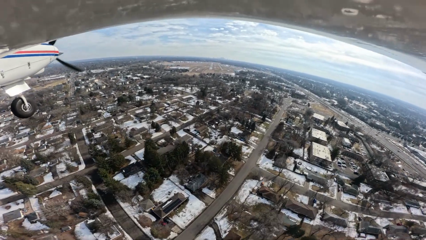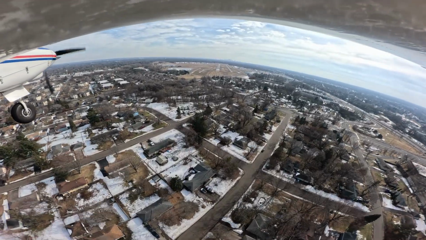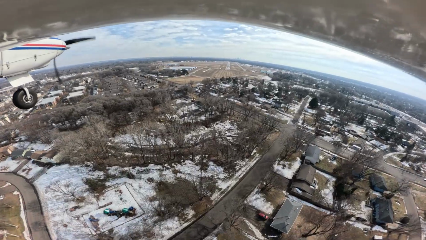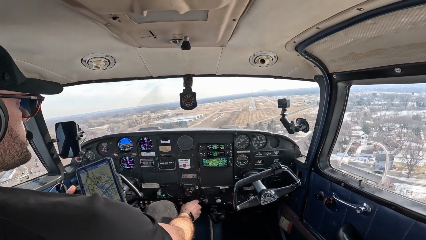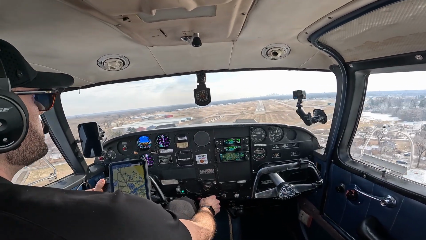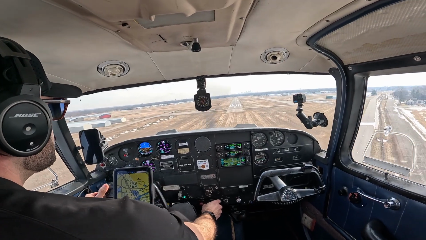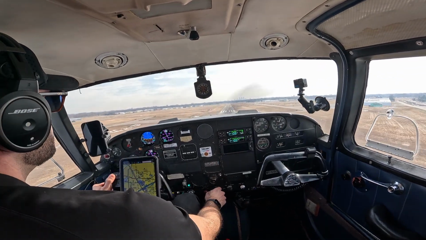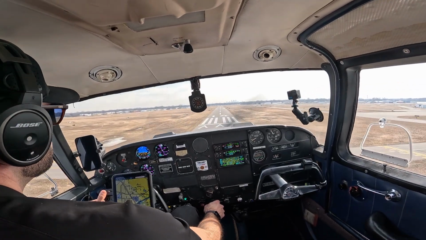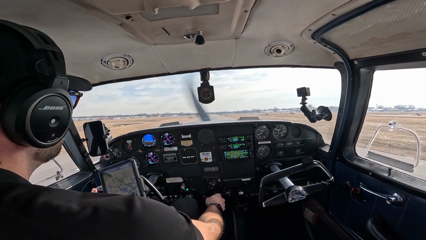That's what we're doing here. Crabbing into the wind. Carb heat's in, gas is correct, undercarriage is down, mixture is rich, props full forward. We're configured to land. Airspeed looks good, a little more power. Oh, there's an updraft. Aileron to the left, rudder to the right.